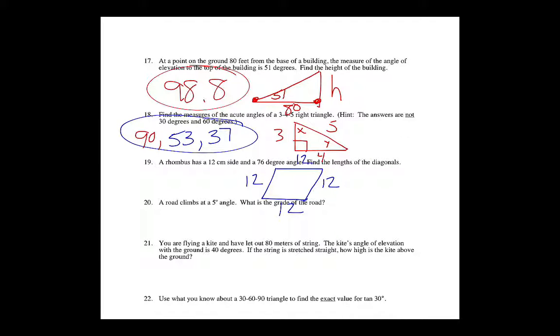And it has a 76 degree angle. So I'm going to put the 76 degree angle over here. Find the lengths of the diagonals. We've actually already done this problem before. You just have to draw the picture for yourself. So I'm looking for diagonal 1 and diagonal 2.